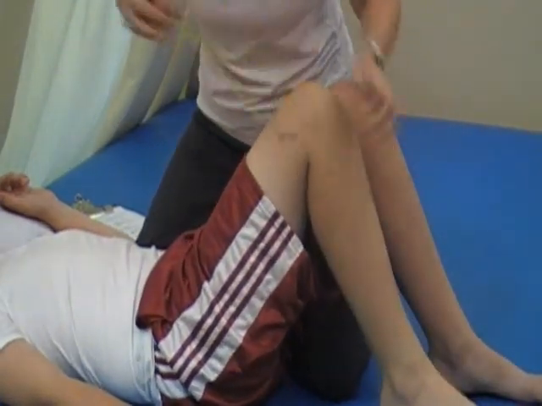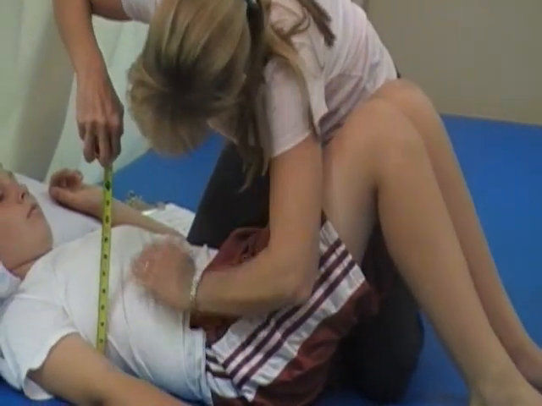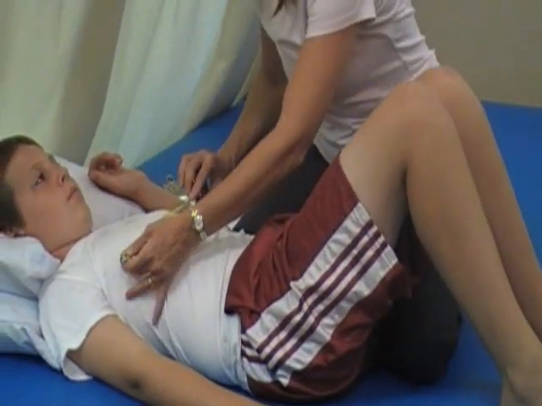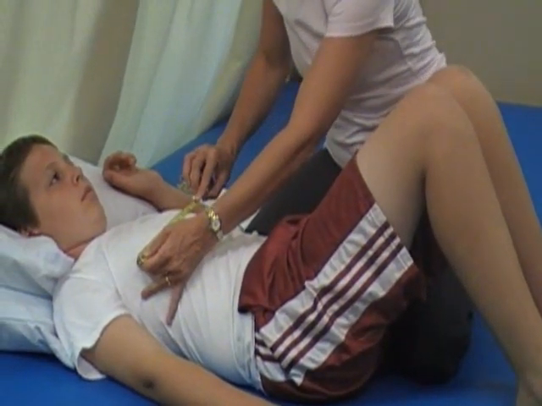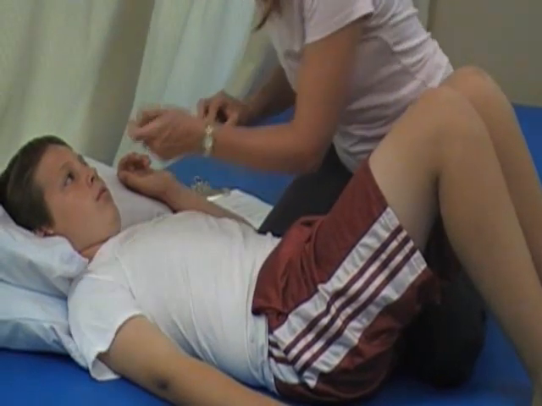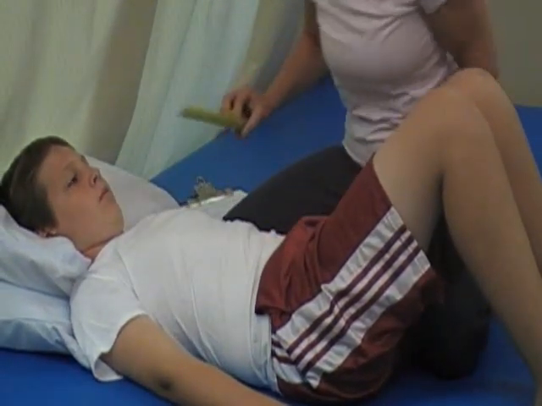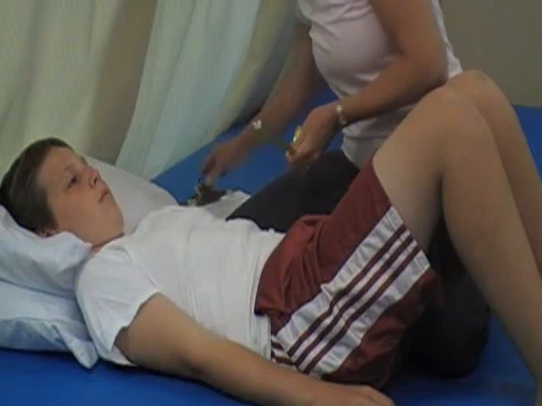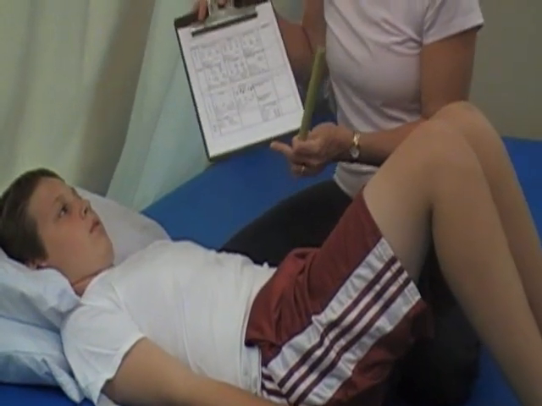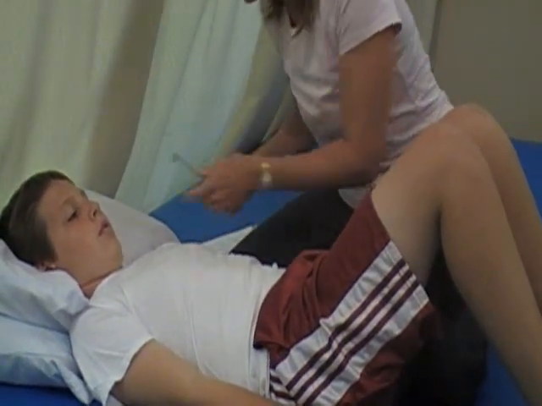The other thing you want to look at in this position is chest depth, chest width. Chest width is B, and shoulder width. Again, it's really helpful to have your form and to have somebody else helping you with taking measurements.